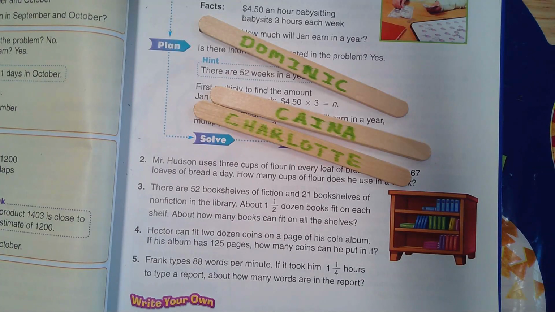1.5 dozen. 1 dozen is 12. So how much is half a dozen? 6. What's half of 12? 6. So the 12, plus the 6, must mean how many books fit on each shelf? 1 and 1/2 dozen is what number?